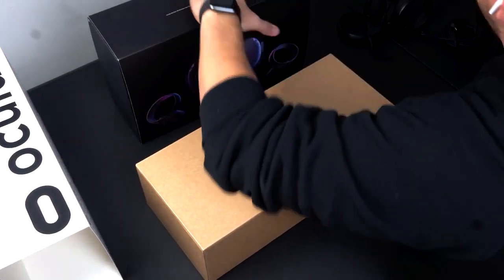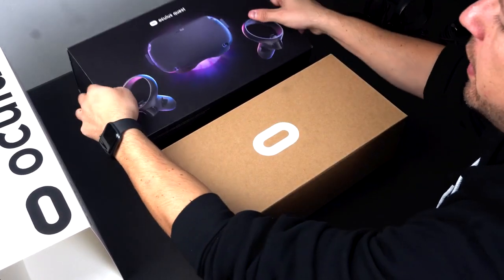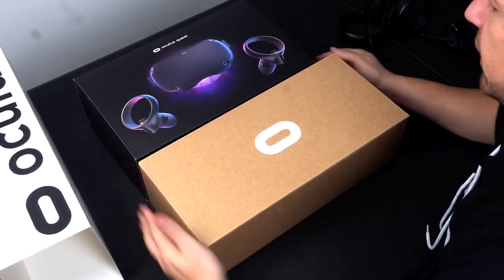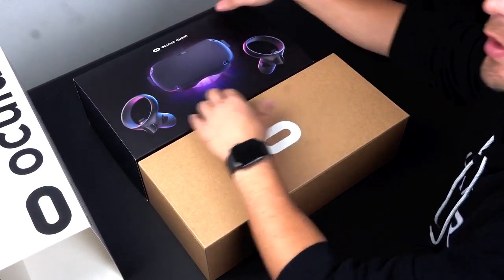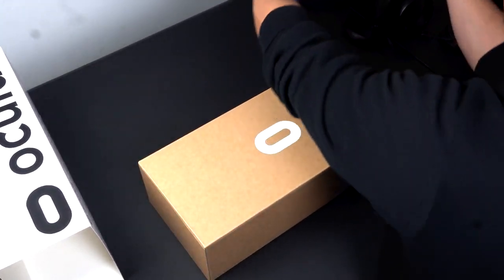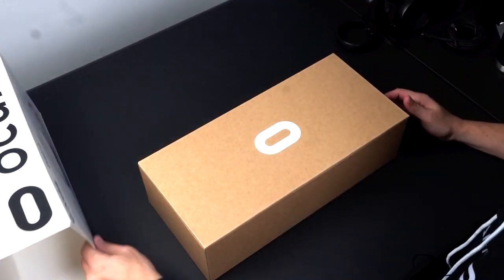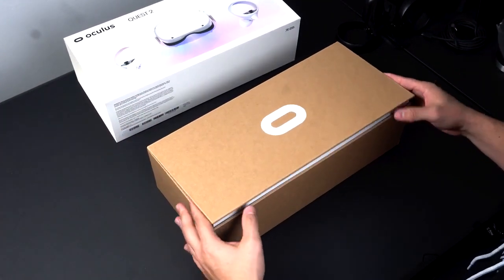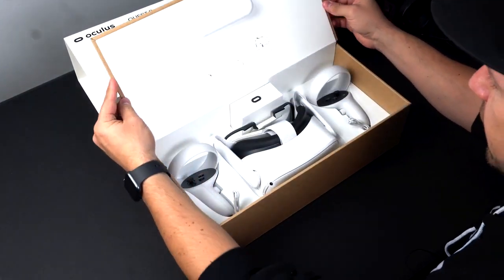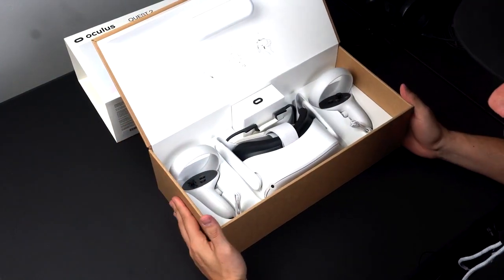So if you look at the previous headset, which is right here, you can see how big this one is. A little bit bigger, it's wider, where this one is a little bit taller. Just gonna put it right here just to let you know about that. And I'm just gonna put this right here so you guys can see it. There we go. And then if we get it open, it smells beautiful.